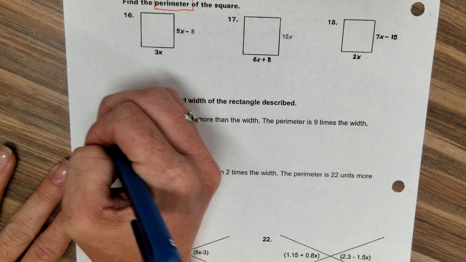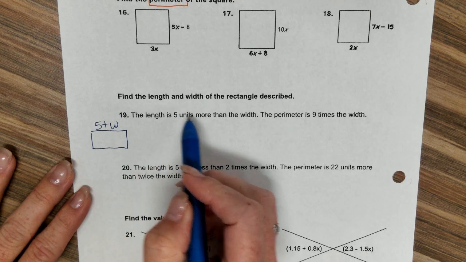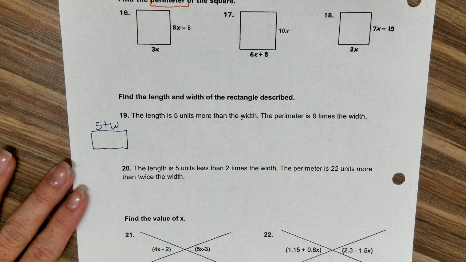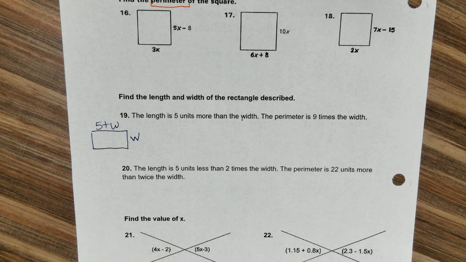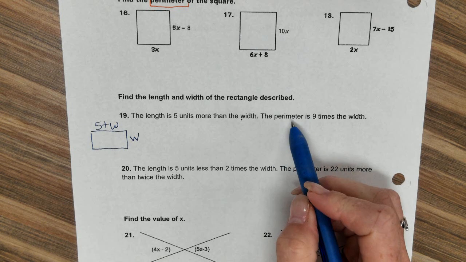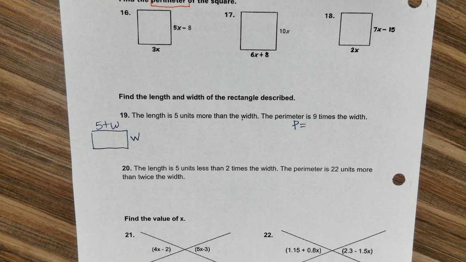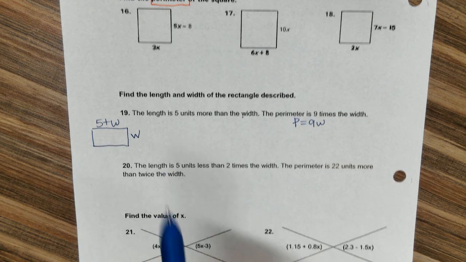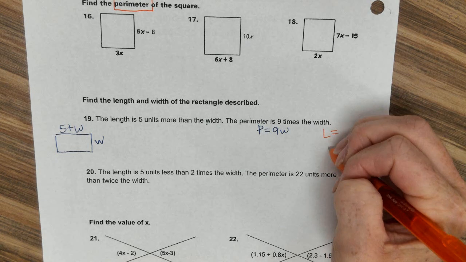5 plus W. Let's talk about how she got that. Again, it says the length, so go to the length, is 5 more, 5 plus the width, W. So what are we going to call the width? W. Then it says the perimeter is 9 times the width. How would I write 9 times the width? 9W. The question says find the length and the width, so my final answer should look like this.